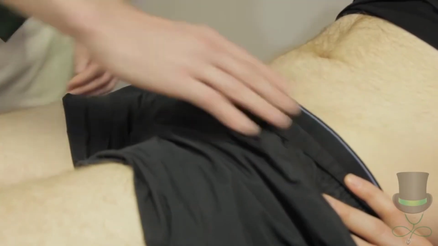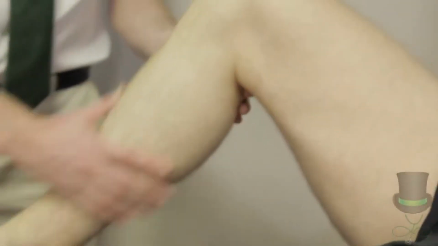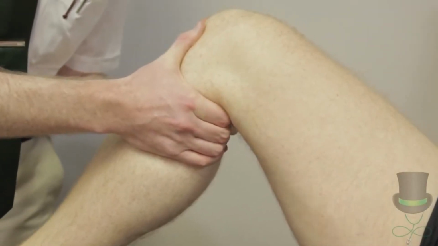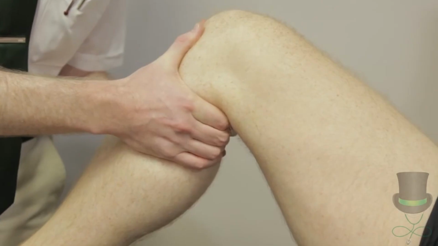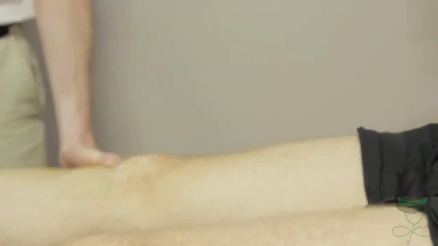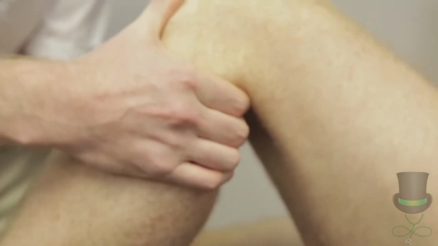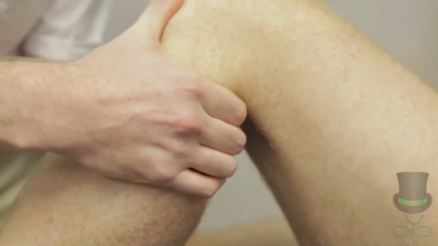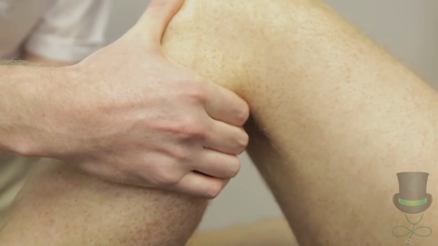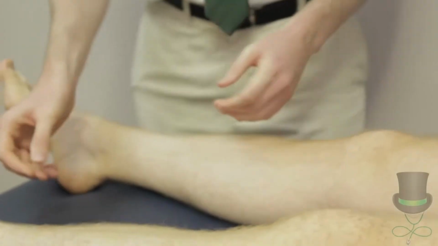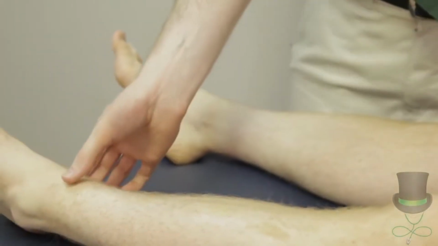Okay. I'll check the pulses behind your knees next. I'll just get you to bend your knee. Move on next to the popliteal artery. Perfect. Check the other knee now. Okay. And now just check for the pulses down here.